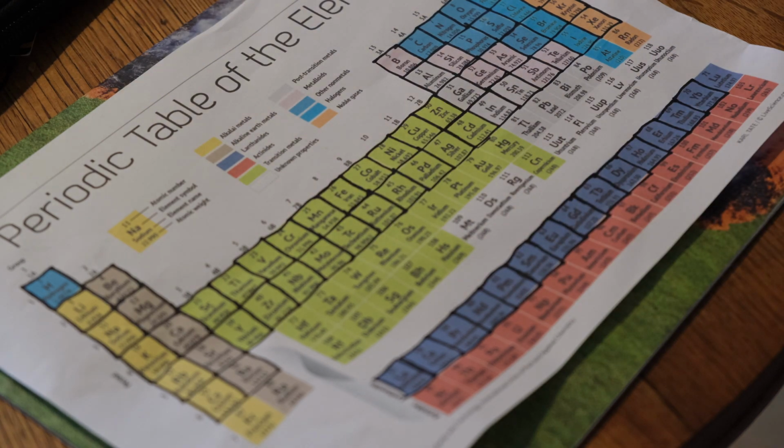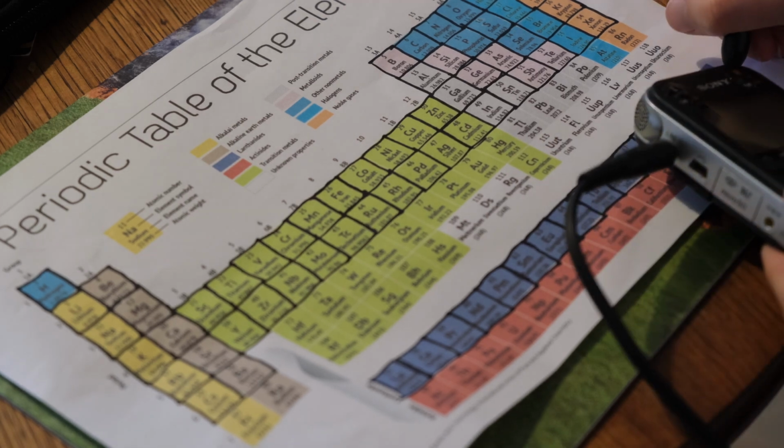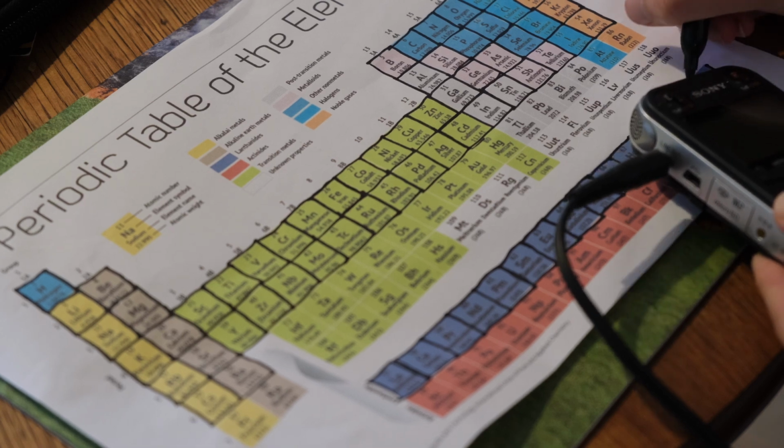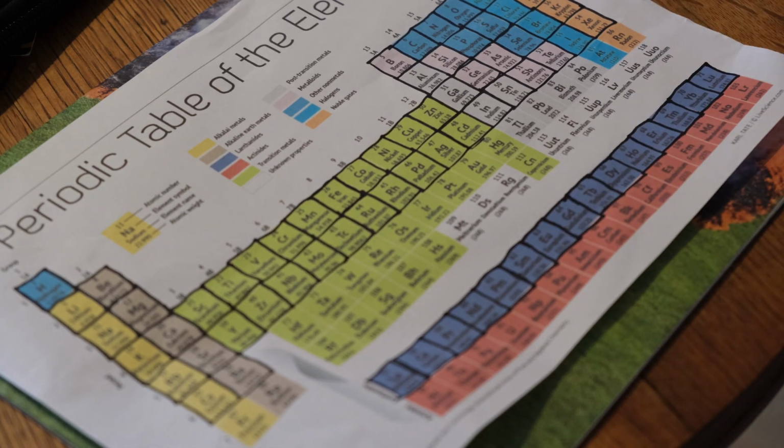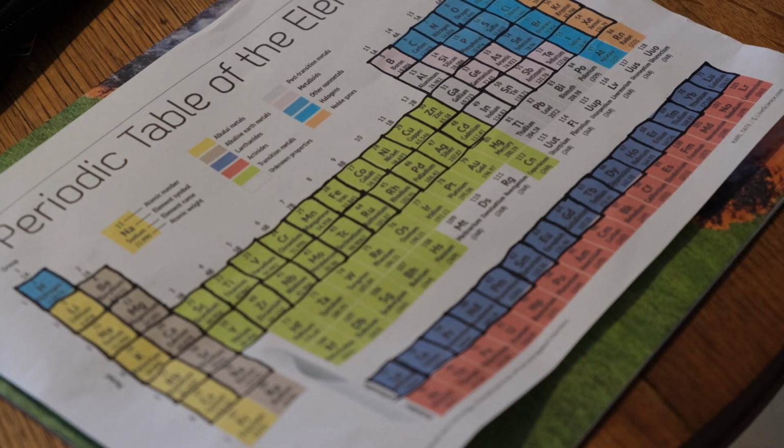So 71, lutetium. The densest and highest atomic number of the lanthanides, used in PET scan detectors, and it's Lu. Often used as a catalyst in petroleum refining and in organic synthesis, found in certain specialty glass and ceramic products due to its stability and hardness. Okay, so that's all for those.